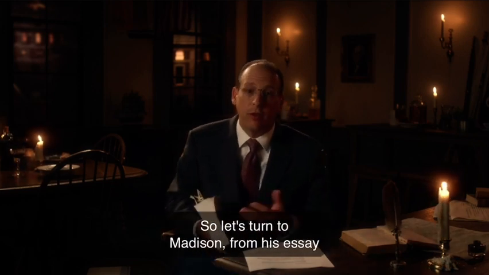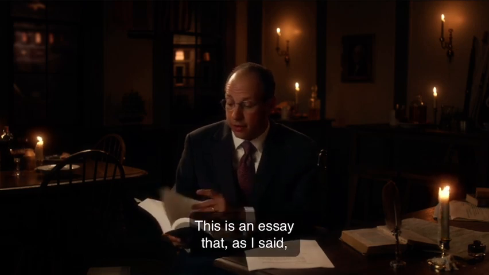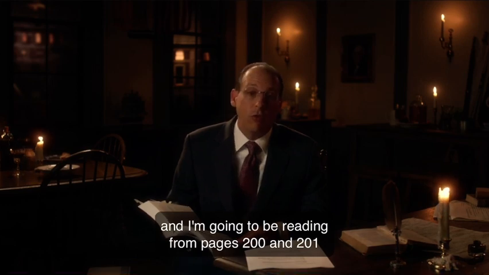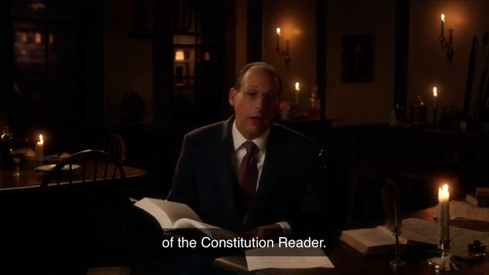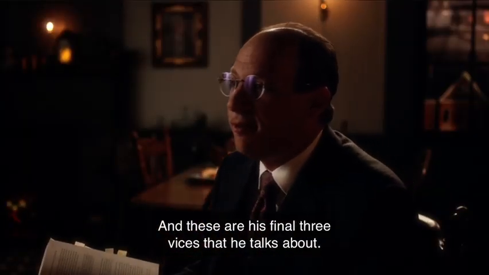So let's turn to Madison from his essay on the vices of the political system in the United States. And this is an essay that, as I said, is in your Constitution Reader, and I'm going to be reading from pages 200 and 201 of the Constitution Reader, and these are his final 3 vices that he talks about.